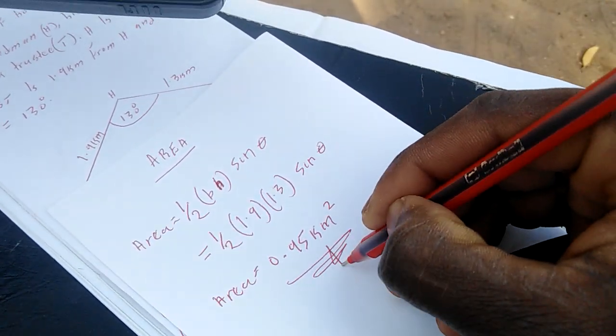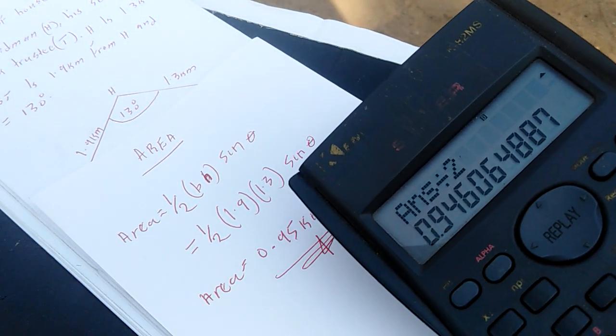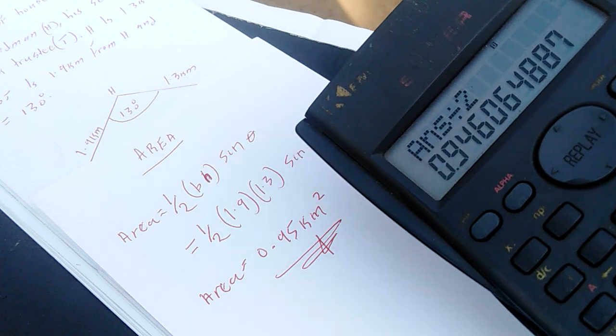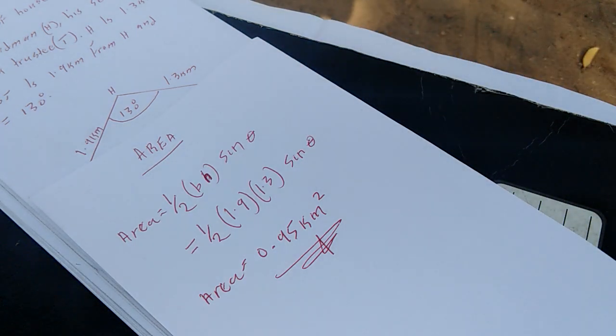Okay, this is my area. I just rounded it off, kilometer squared. So this is my area. This is how you come up with the area.